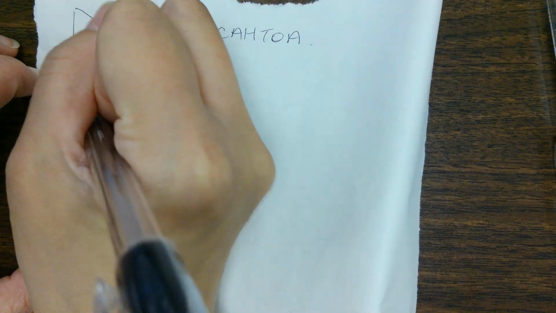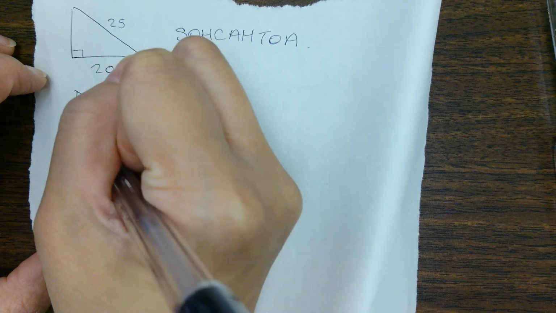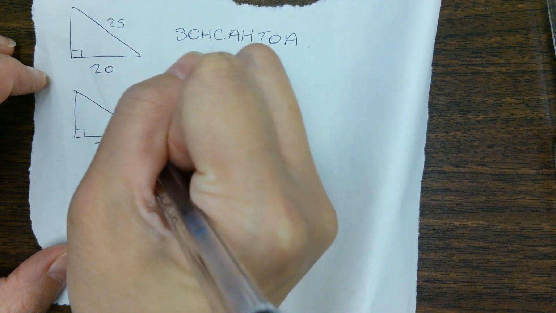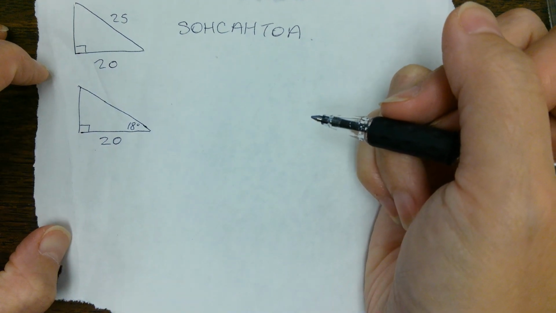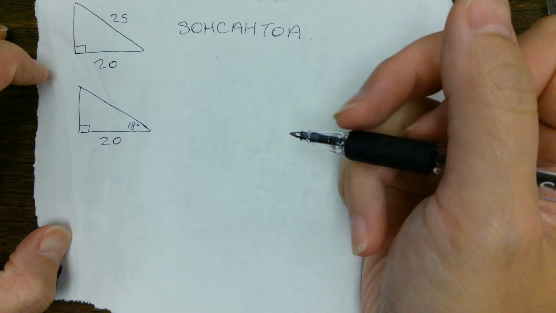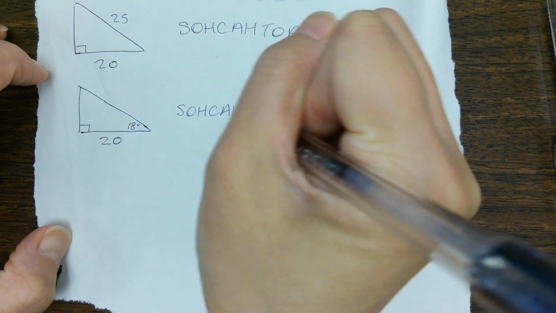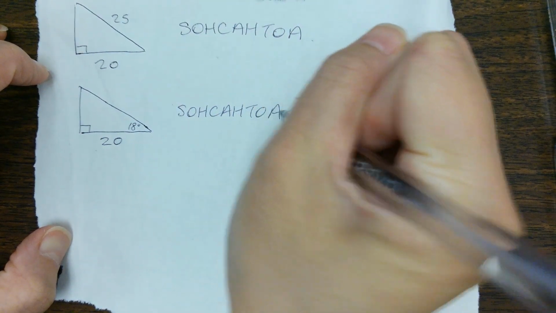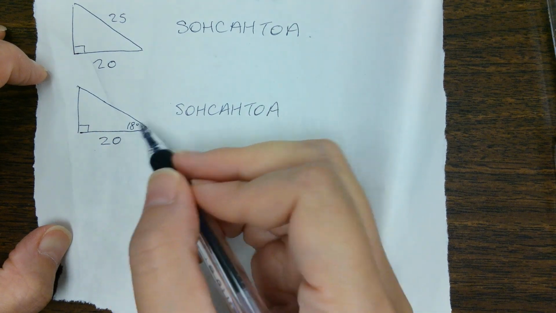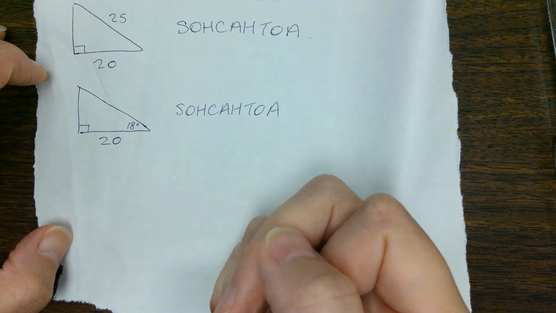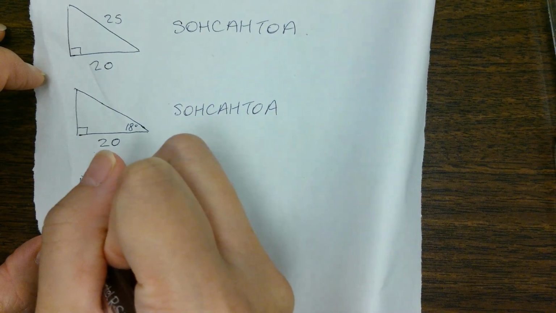What if I am given this triangle with one side? Okay, is this SOHCAHTOA or similar triangle? SOHCAHTOA because? Because there's only one triangle, and even though I only gave you guys one side length, I also give you an angle.